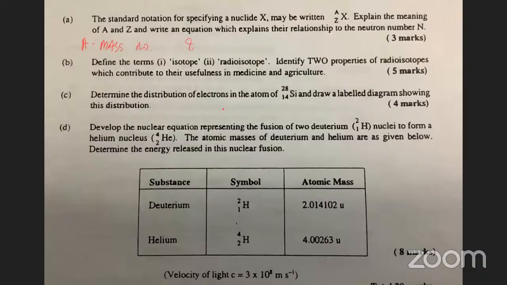Z is the what? Right, Z is the atomic or proton number. And what's the formula relating all of them? What's the formula relating A, Z, and N? N is equal to A minus Z, right? Or you could say A is equal to Z plus N. Okay?